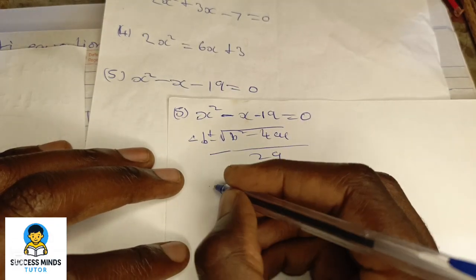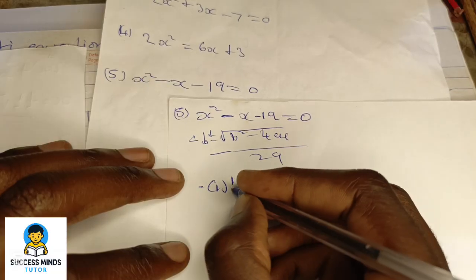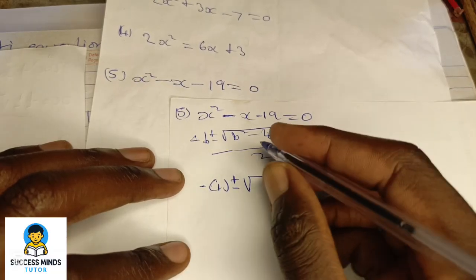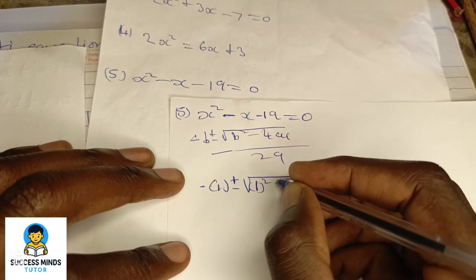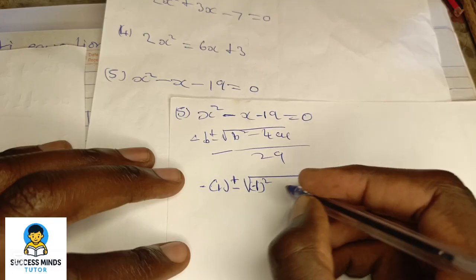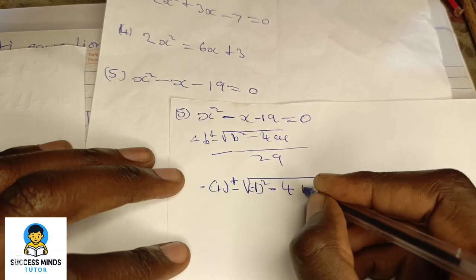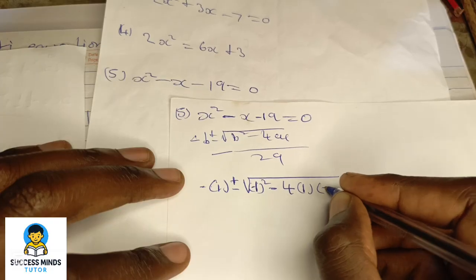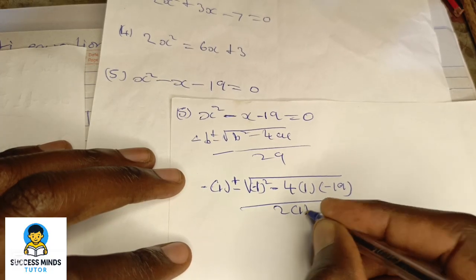Here we have b as negative 1, so negative b is positive 1, plus or minus the square root. What is our b? Our b is negative 1, squared. Then minus 4, our a is 1 as well, and c is negative 19, over 2 times 1.